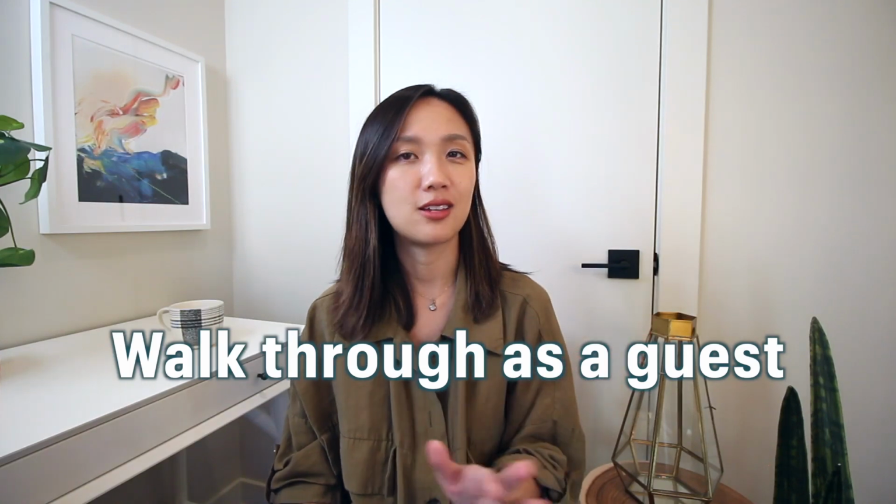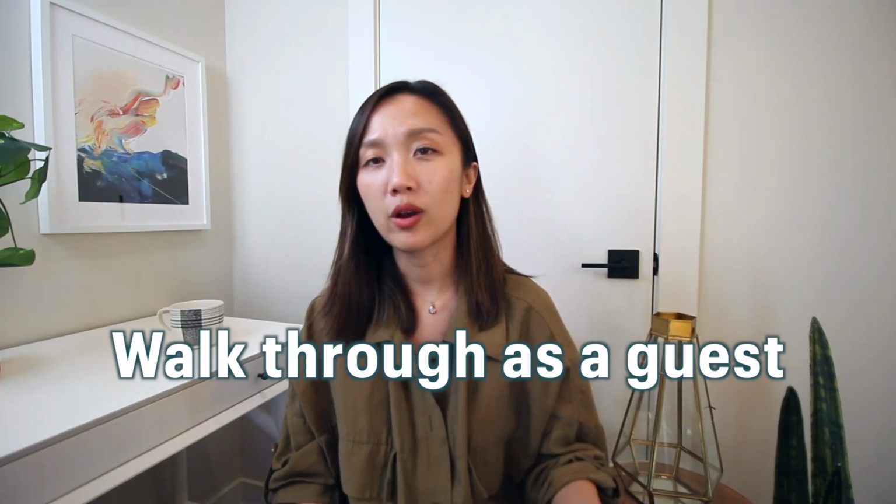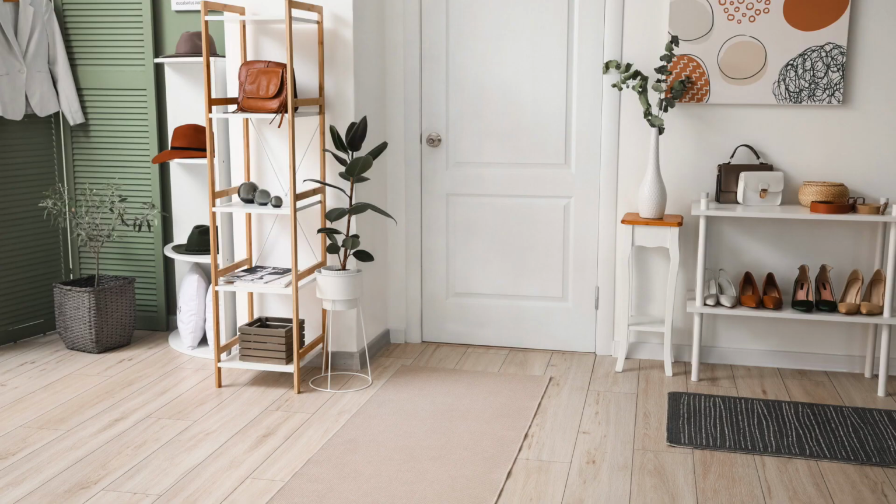As you're creating your list of these functional elements, some of them will be super obvious, like a bed, a TV, a chair, a desk. Some of them will be less clear in the beginning, and I really encourage you to walk through your space as if you were coming in as a guest. Where would you take off your shoes? Where would those shoes go?